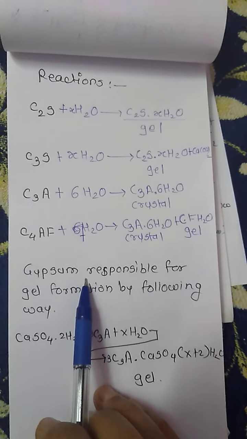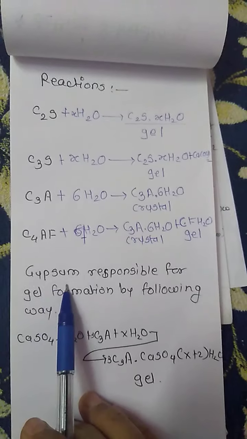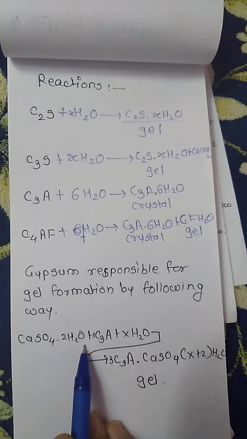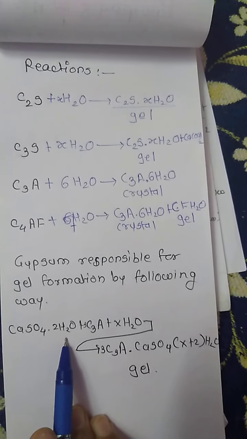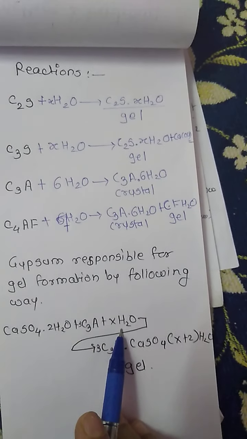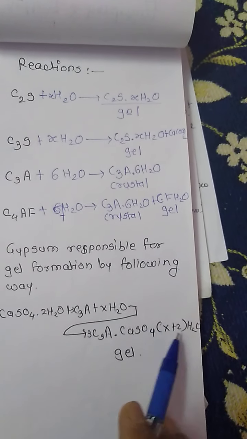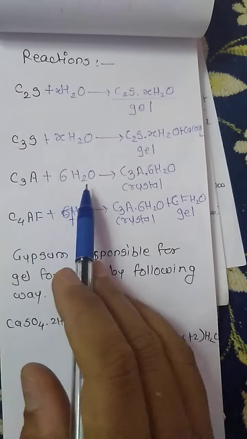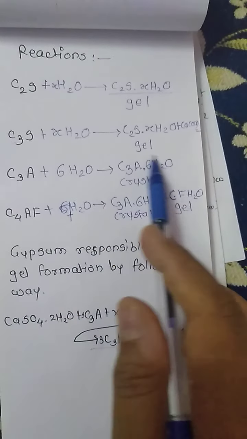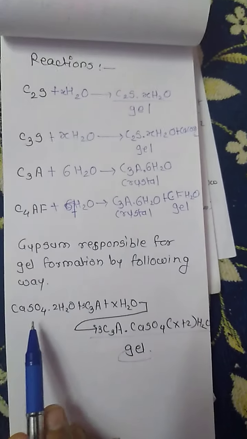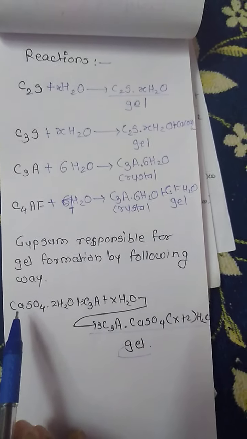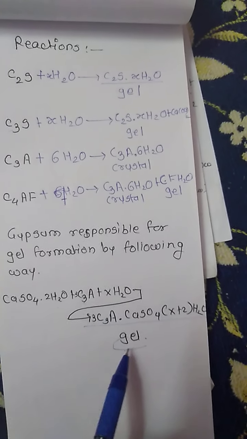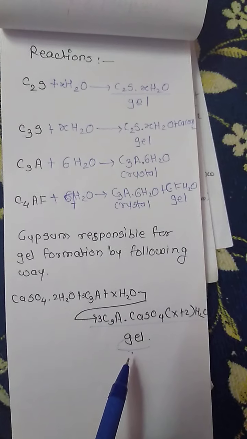Now next is the gypsum. As we see, what is the role of gypsum? It increases the setting time of cement. How? Gypsum is nothing but CaSO4 2H2O. When this gypsum is added in the cement, it reacts with C3A and water molecules and forms C3A CaSO4 X plus 2 H2O, and this is responsible for gel formation. See, actually whenever C3A reacts with water molecules, it will form a crystal. But here, as soon as we add gypsum in the cement, this gypsum retards the crystal formation of C3A, and instead of it forms a gel. And for the setting and hardening of gel, more time is required.